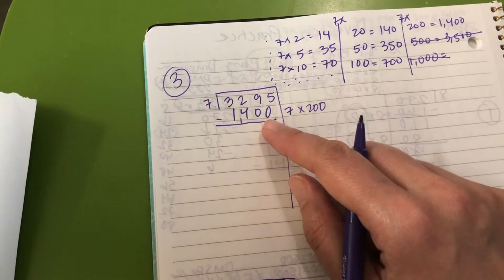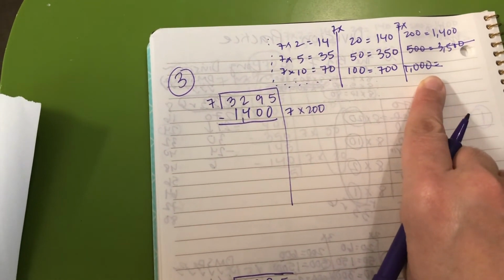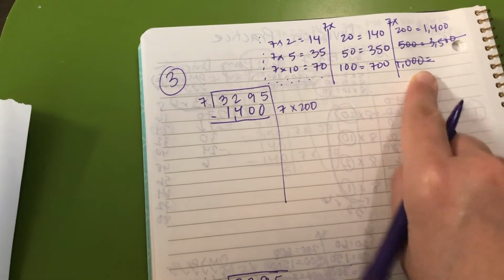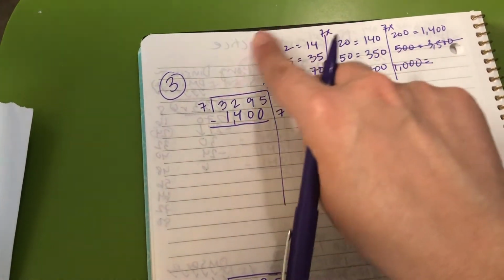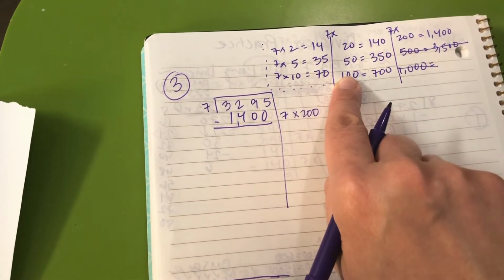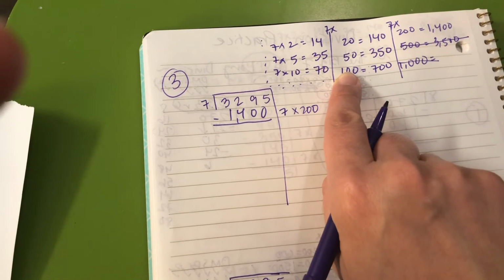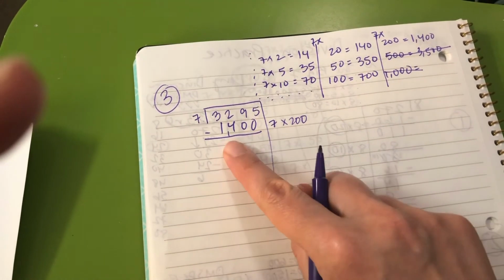Absolutely. I'm just going to use the bank of knowledge as is so you can see how that works too. But truly, your groupings, this is what you know. So if you recognize another grouping of 7 that you like better, it makes it faster, use it. Totally works. Okay, so that's 1,400.